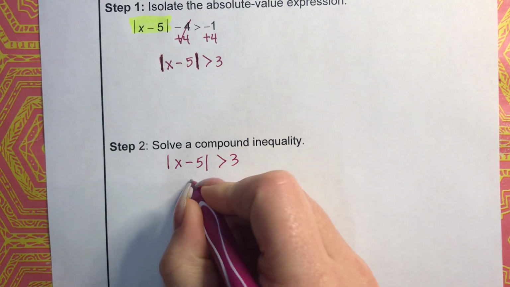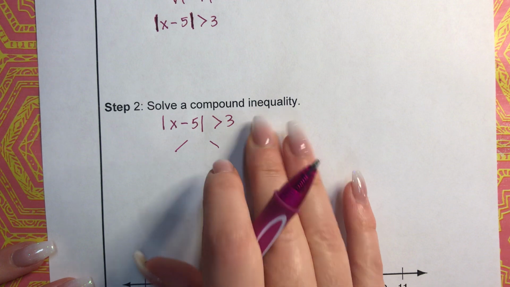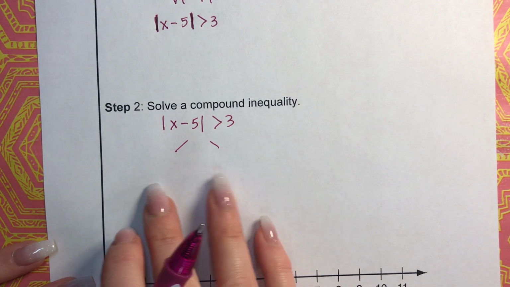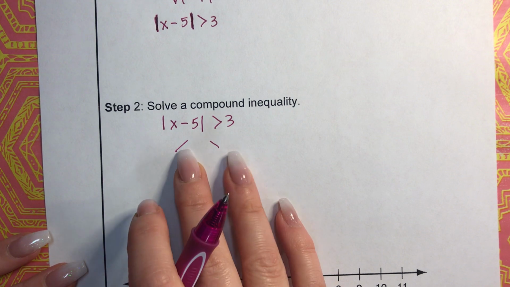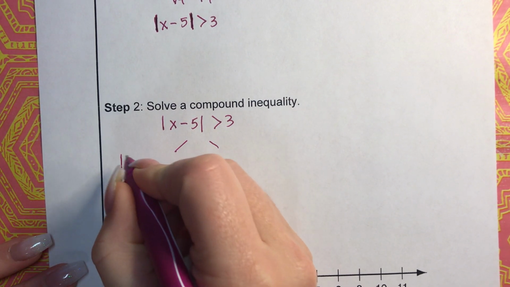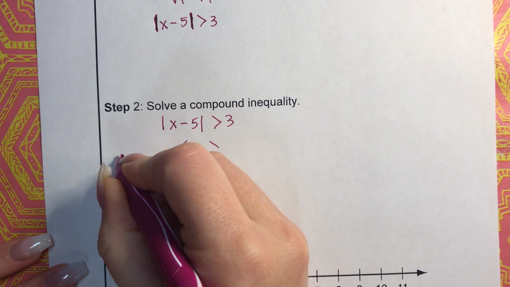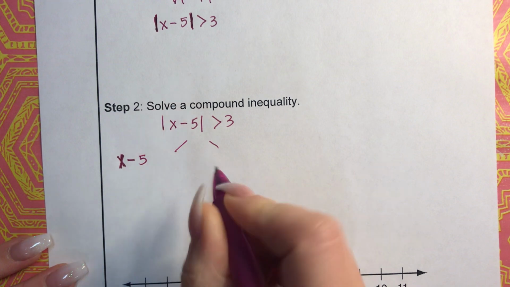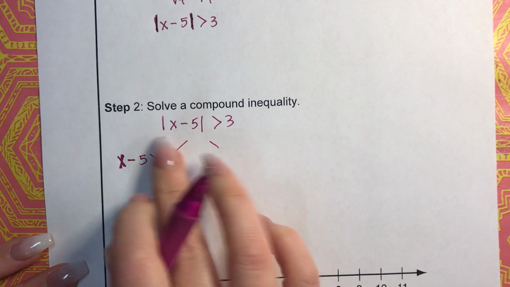And how we unlock it is by making it a compound inequality, which means basically we just put it into 2 inequalities, just like we did with absolute value equations when we split it into 2 equations. Oh shoot, this is going to be an x. Make that an x. X minus 5, so this, you write exactly the same, is greater than 3, okay?